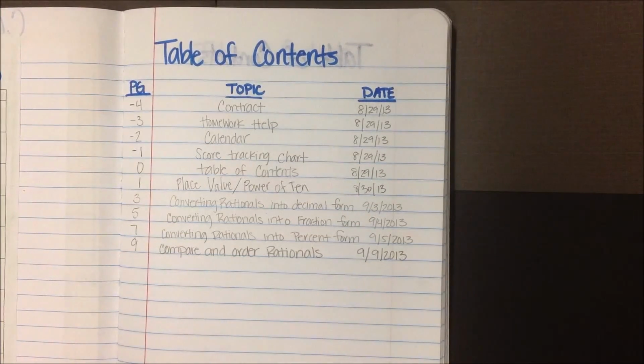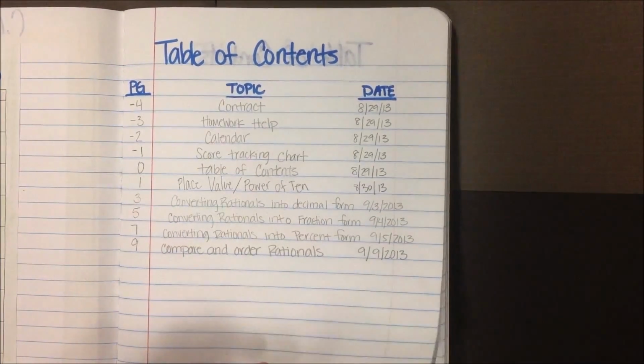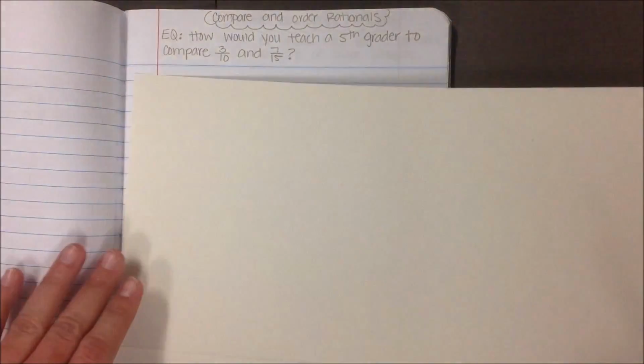Open up your notebook to your table of contents and put in your new topic on the next odd page. So for Miss Reddick, it's page 9. And the topic is compare and order rationals. You can pause the video right now if you need to copy that. Otherwise, go ahead and flip to that page and we're going to get started.